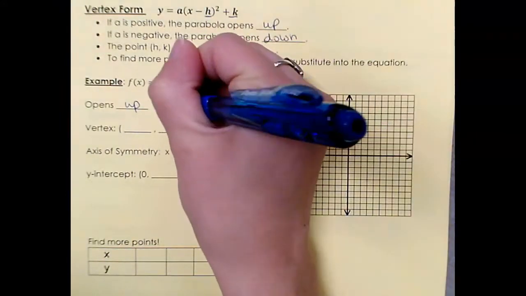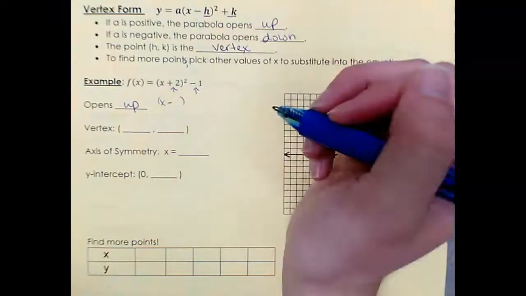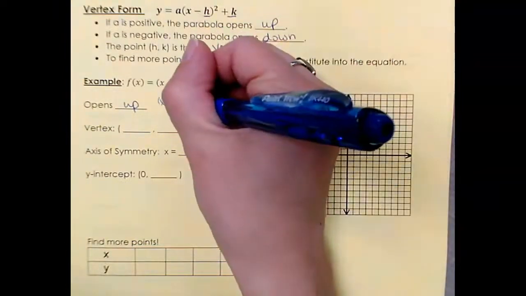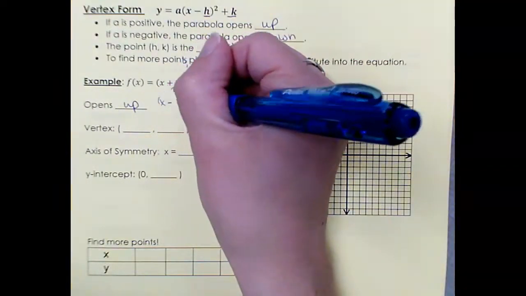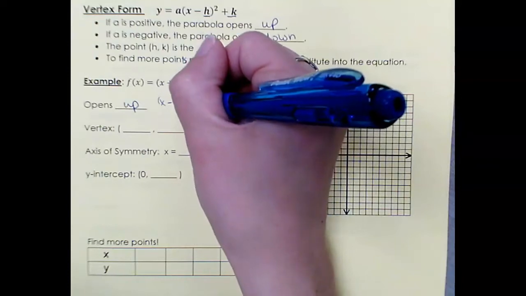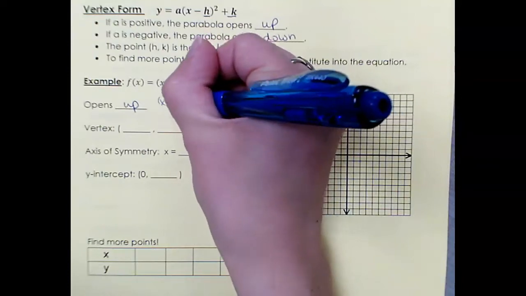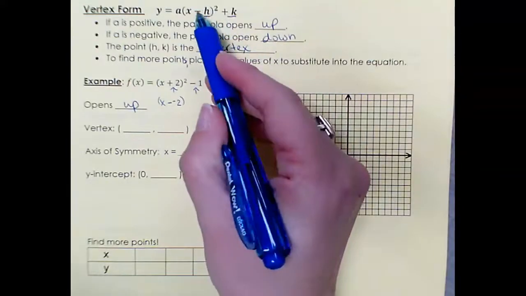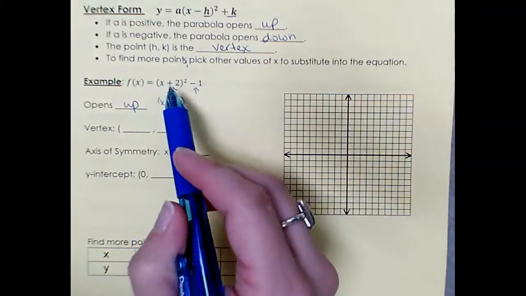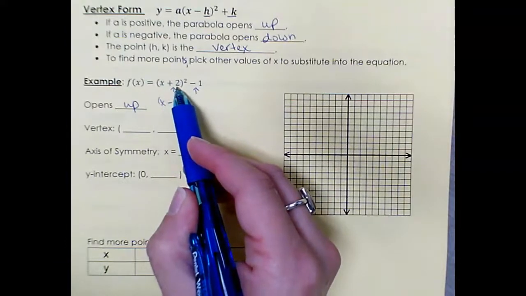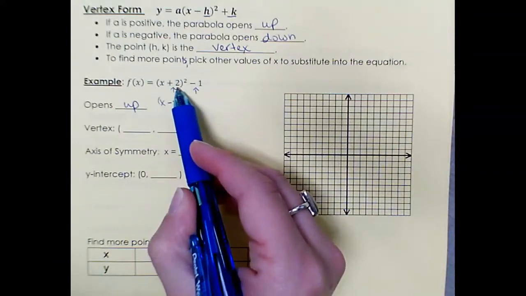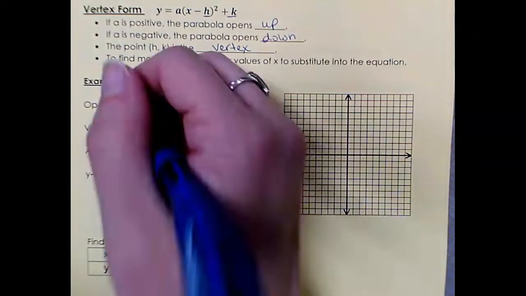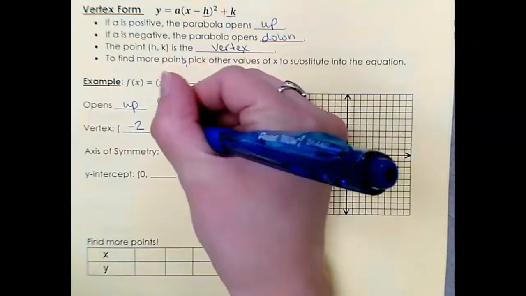So in order for this to look like x plus 2, what do I have to subtract? I don't have to subtract 2, because that would mean it has different signs. But I would have to subtract negative 2. So notice how the formula has minus something. You need to take the opposite of this number right here, and that will be your h value. So negative 2, comma, negative 1.